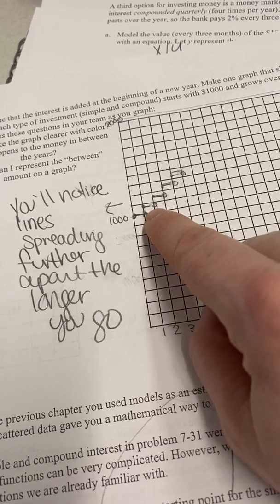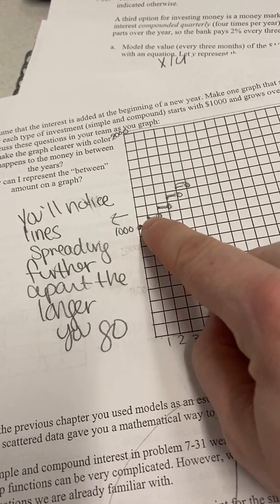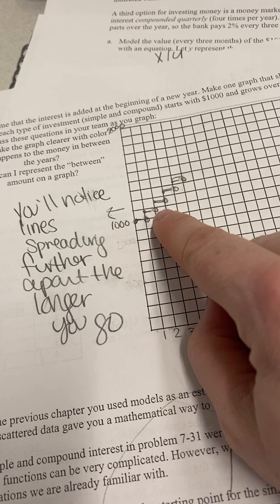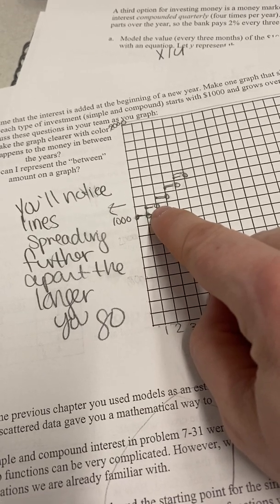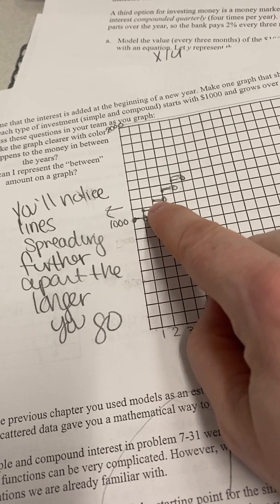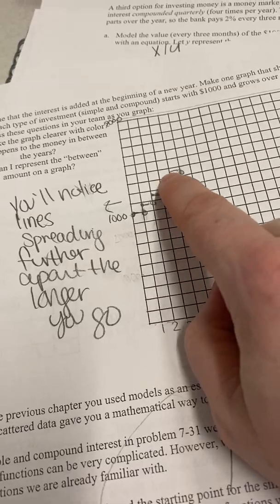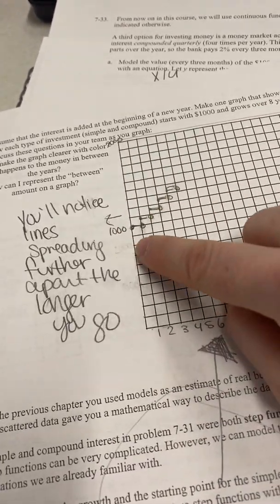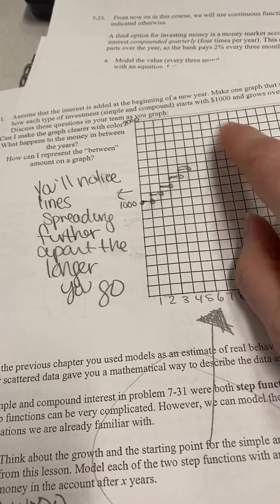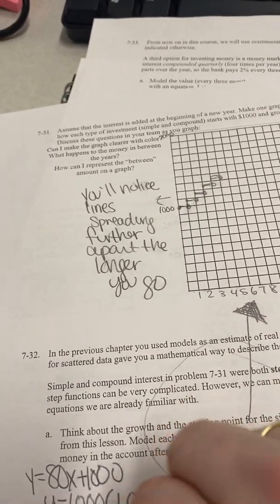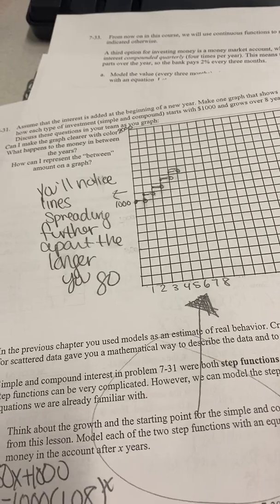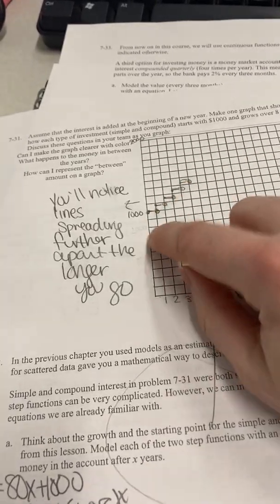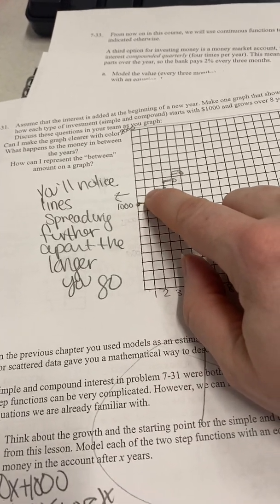Then they put the interest in. So then it goes up $80, and then you have the same amount for the whole year. Then it goes up $80, same amount, up. And so this is called a step function, and it's not a continuous function like we're used to, because on day 1 through day 364, you have $1,000 in your account, so it's not going to look like it's increasing completely.